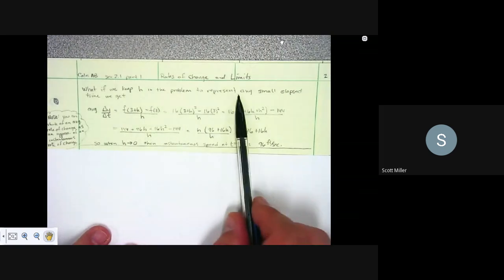Let's go ahead and take a look at the next part of this, which is what I was just talking about anyway. So here it is again. So what happens, and I'll just go ahead and leave this up here so you can see it. So what happens if h, in the problem, is representing a smaller elapsed time as we get going? So a smaller and smaller and smaller.